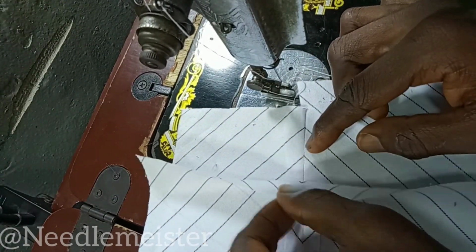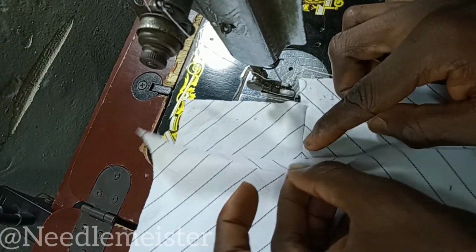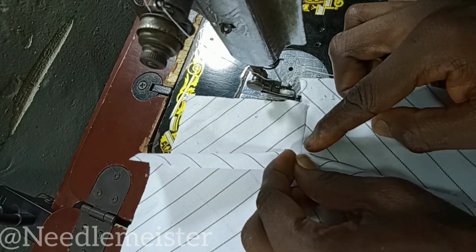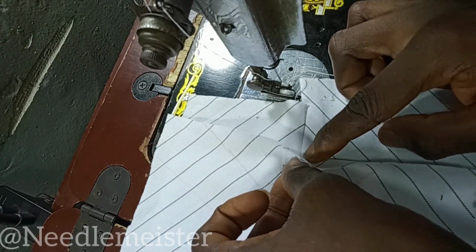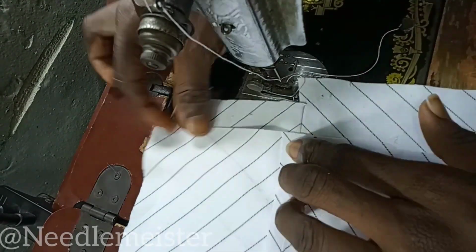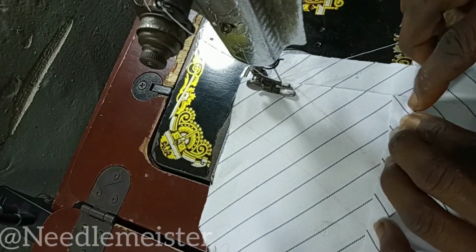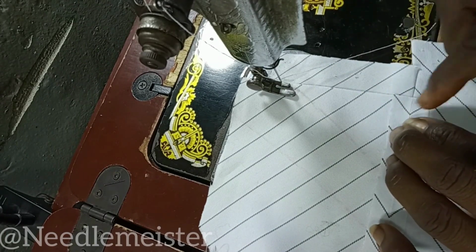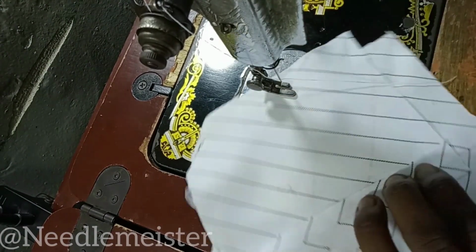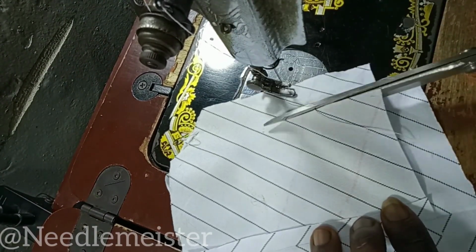So in order for that to happen, I'm going to bring this top one down. We need the excess at the sides also.